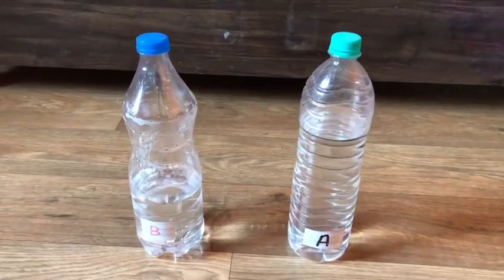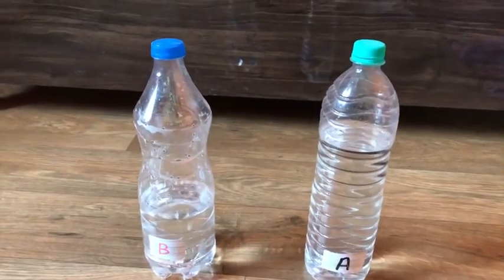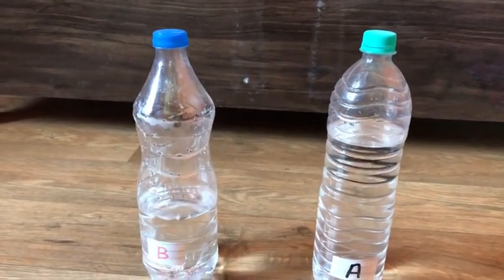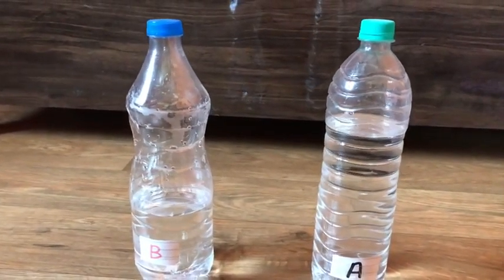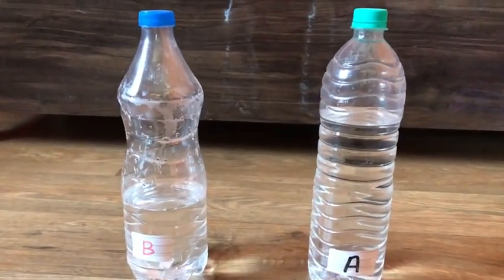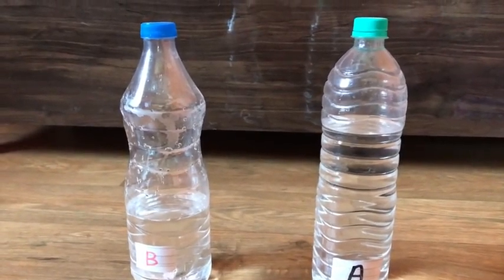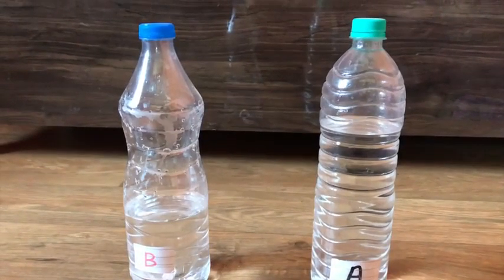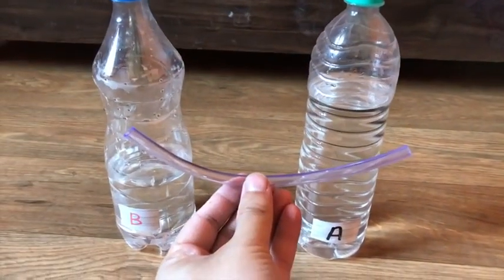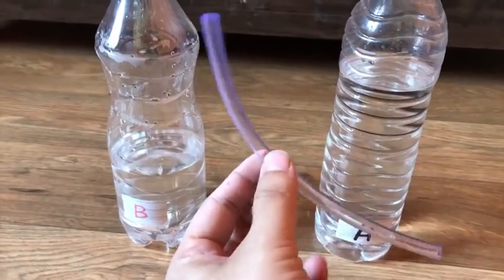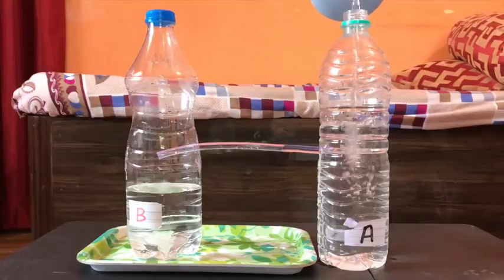Here I have two bottles filled with water. As you can see, bottle A is filled with water above the center line of the bottle, and in bottle B, water is filled below the center line. In technical language, I would say bottle A is having electric potential of 10 volts and bottle B is having electric potential of 4 volts. Now, if I connect a small pipe between these two bottles, then what will happen? Let's check that out.